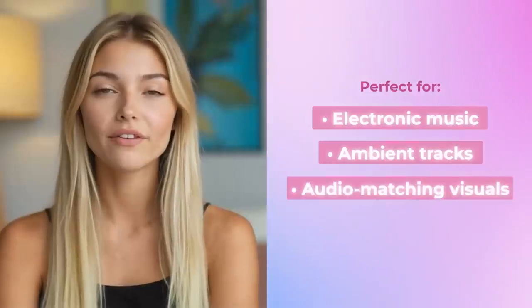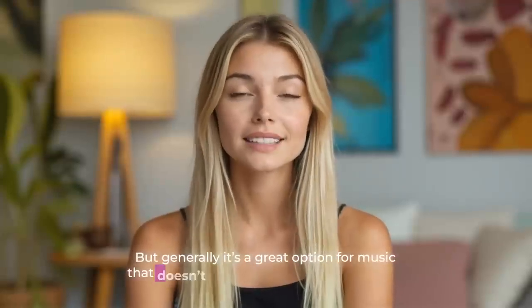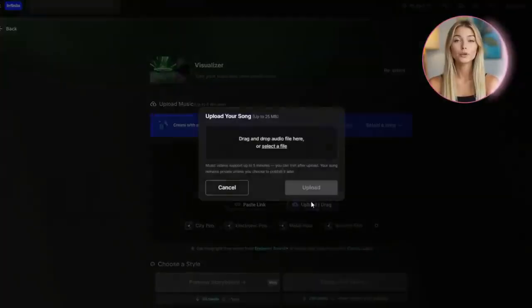The visualizer mode is next, and it's perfect for electronic music, ambient tracks, or any time you want visuals that match your audio. I'll show you how beautiful these visuals look when we look at the results, but generally it's a great option for music that doesn't need a storyline or characters. Click on Visualizer and upload your track.